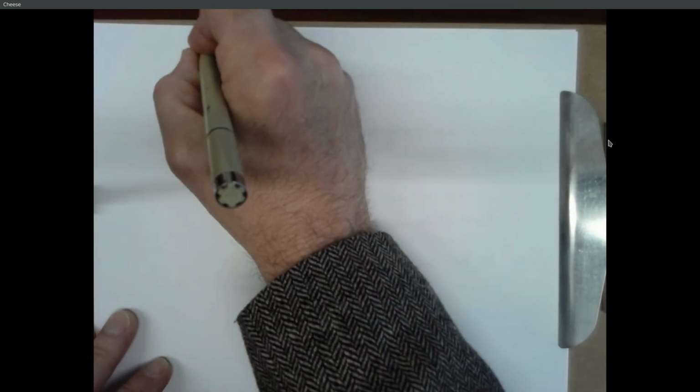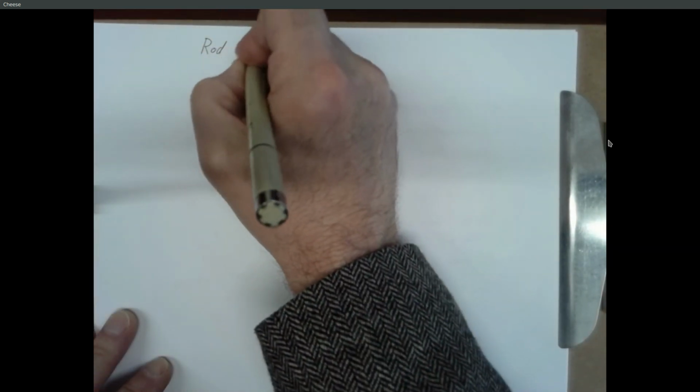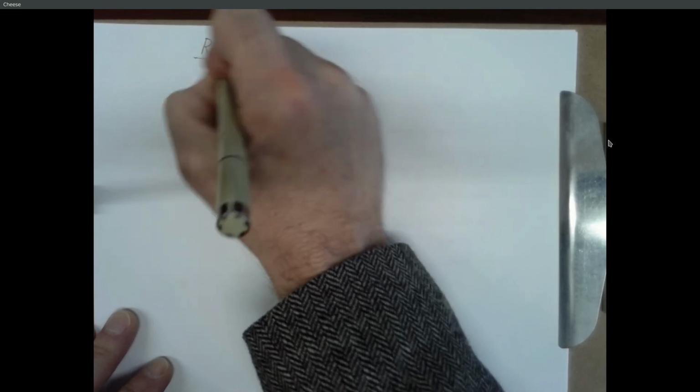So, back to dynamic programming. Let me give you a second problem, which is kind of like a knapsack problem, and the solution looks very much the same. This is rod cutting. Here's the idea.